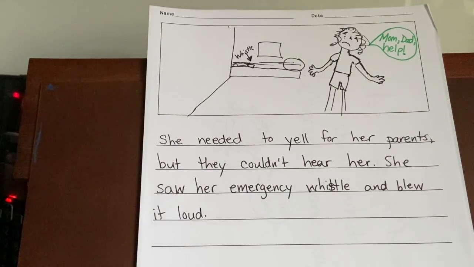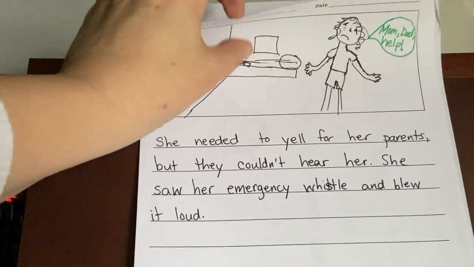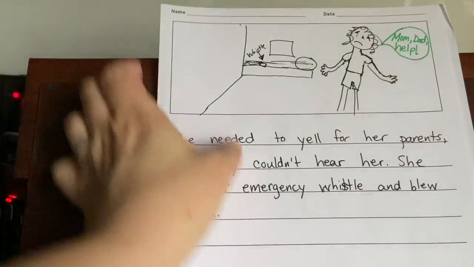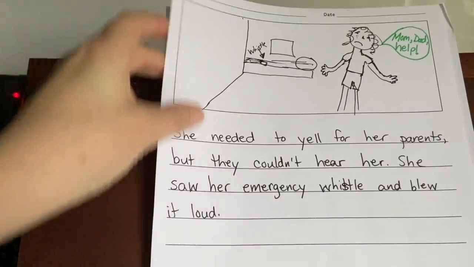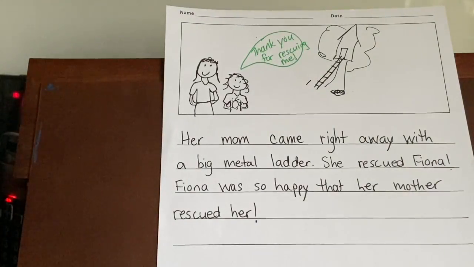She needed to yell for her parents, but they couldn't hear her. She saw her emergency whistle and blew it loud. "Mom, Dad, help!" Oops. Her mom came right away with a big metal ladder. She rescued Fiona. Fiona was so happy that her mother rescued her.